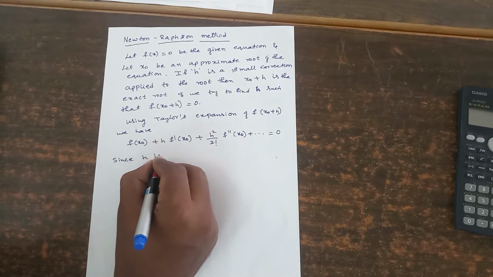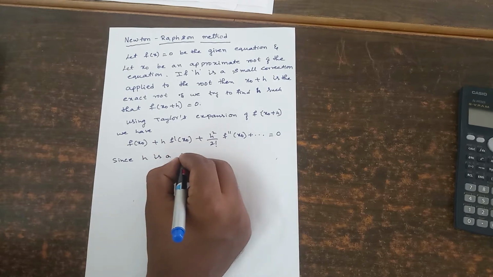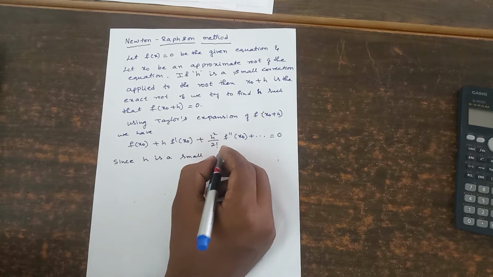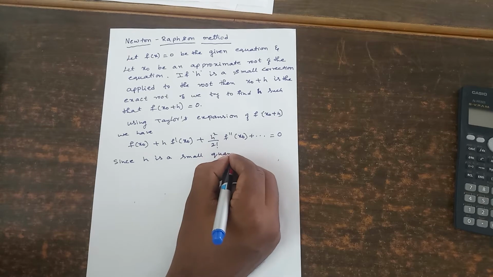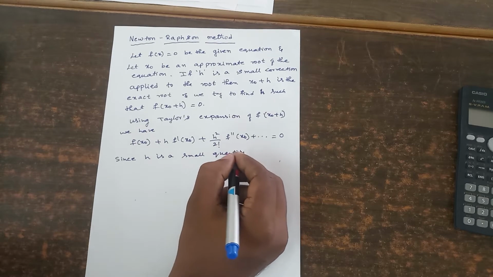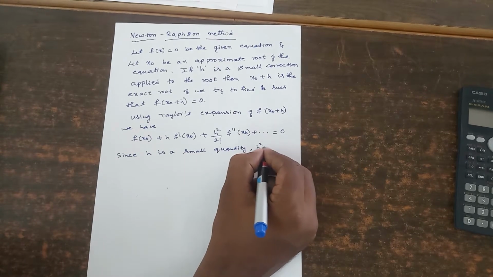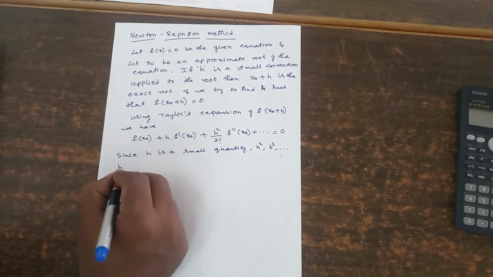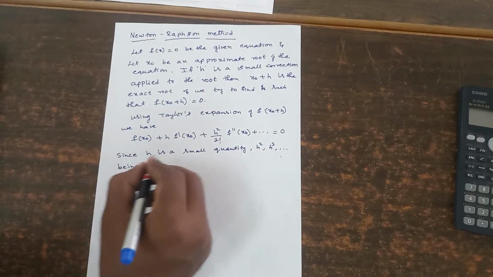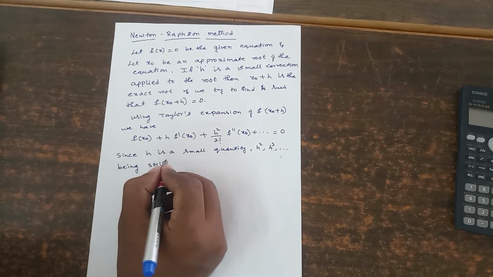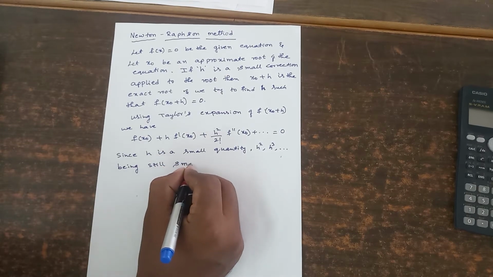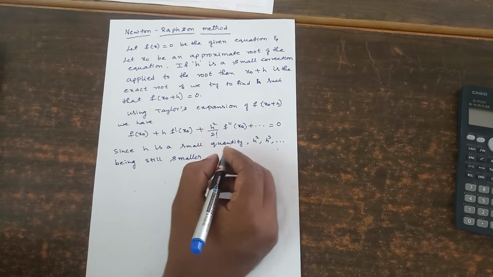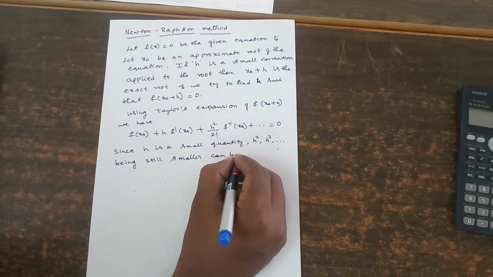Since h is a small quantity, h square, h cube and so on being still smaller can be neglected.